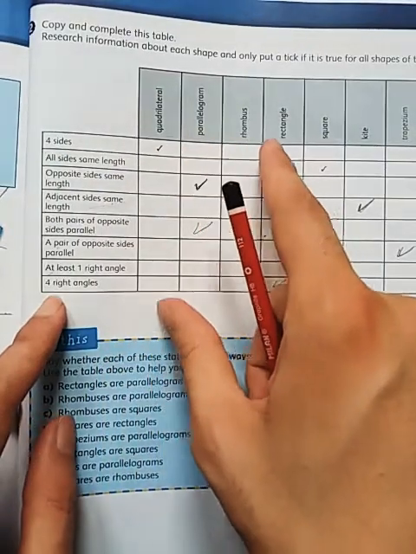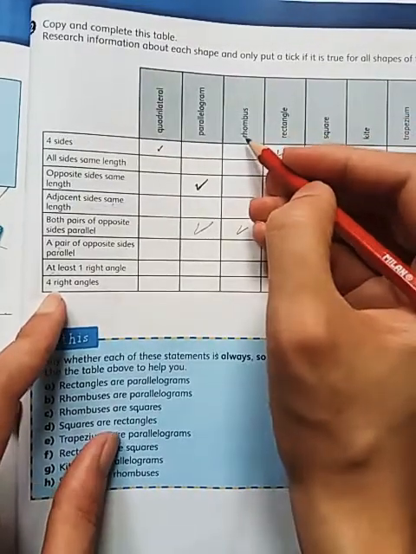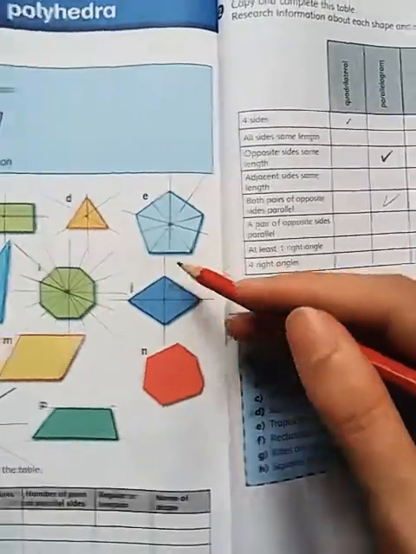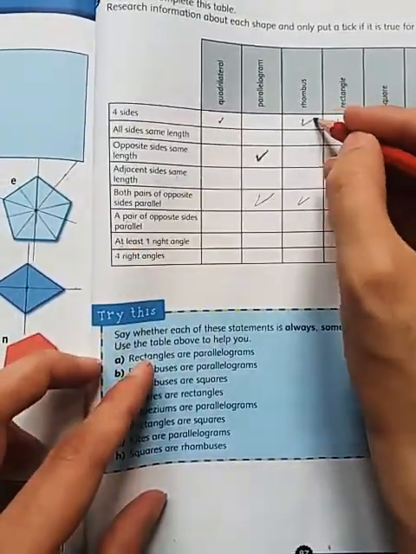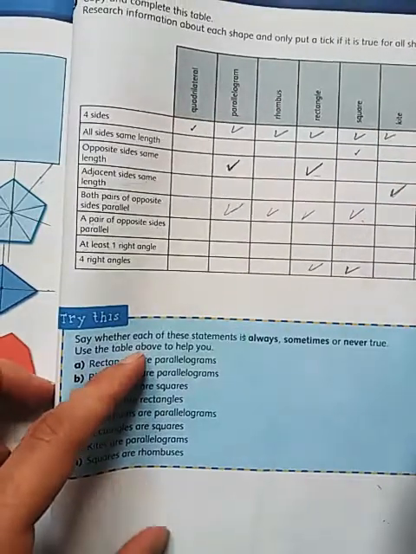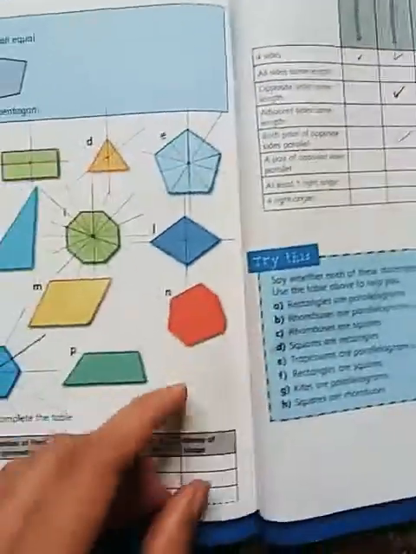So in order to have a rectangle, we will need 4 sides, so we tick the box. What about the rhombus? Of course, the rhombus has 4 sides. It has to have 4 sides, so we tick the box for each one of these shapes. Trapezium, that's the trapezium.